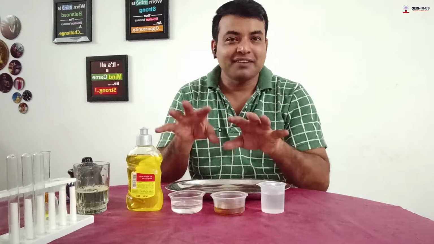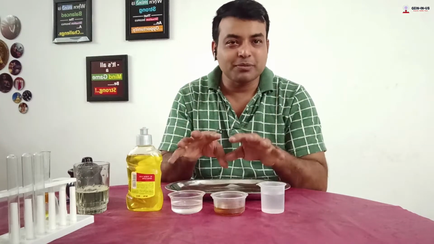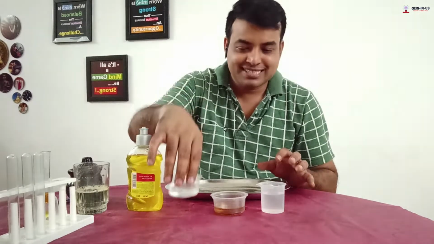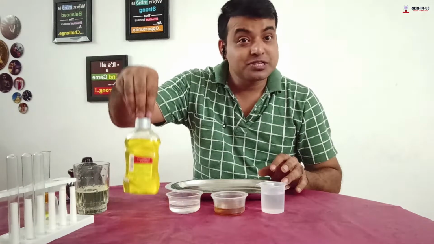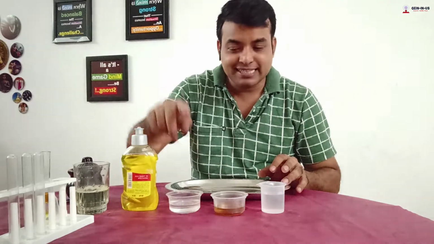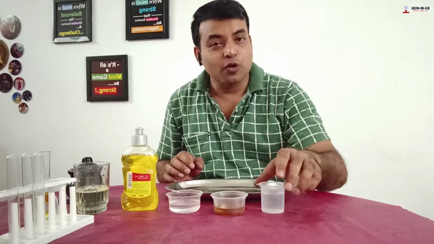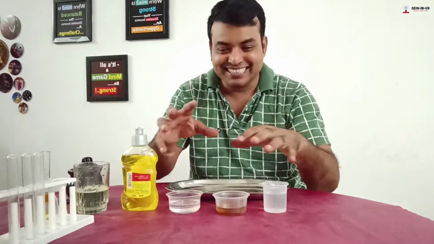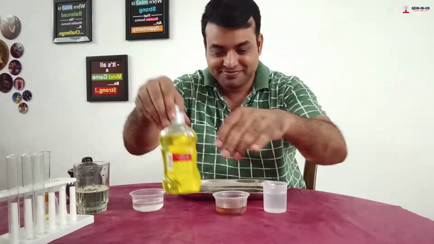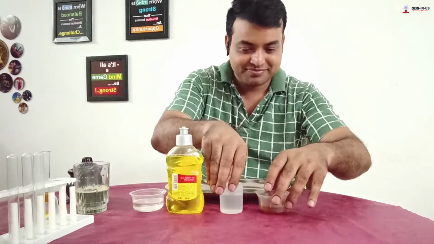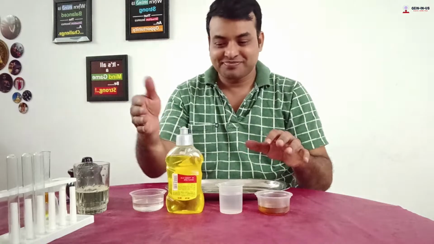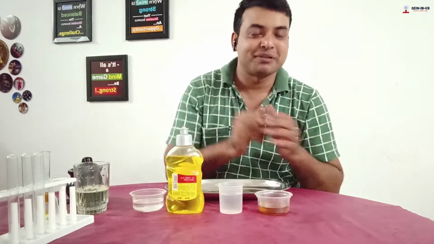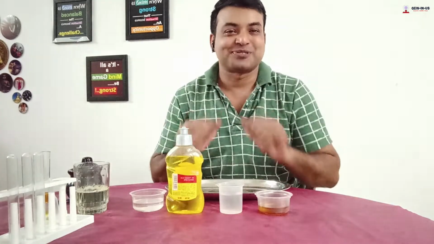These four liquids have different densities. So let me talk about what the densities are. Salt water has the maximum density. Then liquid soap. Liquid soap has less density than salt water. Then water, and then oil. Okay, so let me arrange it in a proper order. So this is the order. Maximum density, a little less than this, and minimum, among these four.